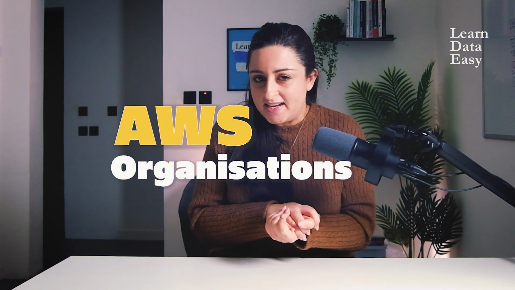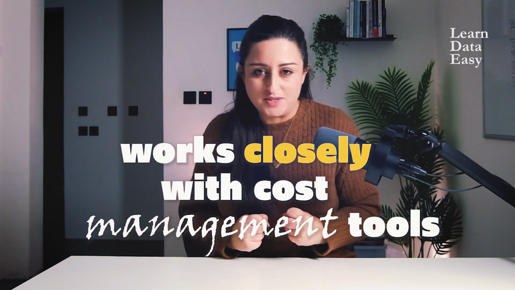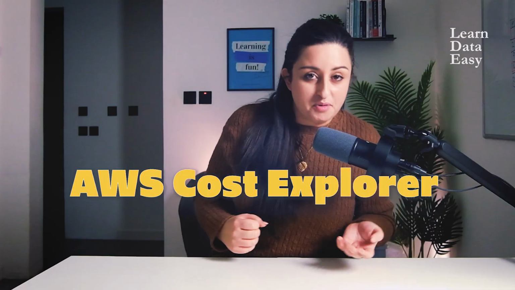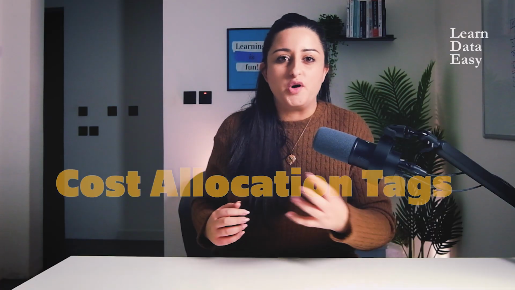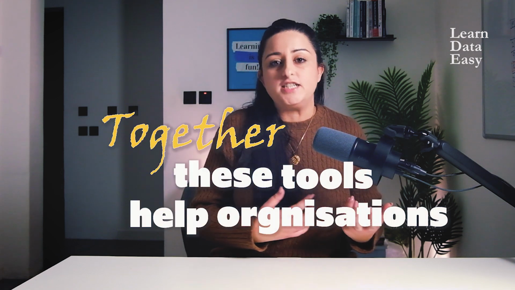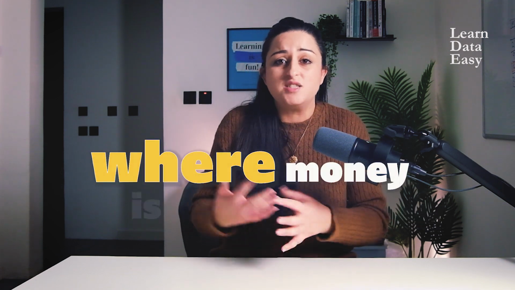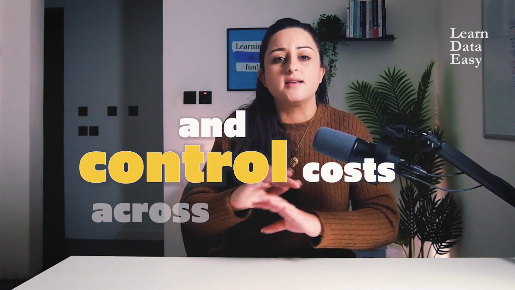AWS Organizations works closely with cost management tools like AWS Cost Explorer, cost allocation tags, and AWS Budgets. Together, these tools help organizations understand where money is being spent and control costs across all accounts.